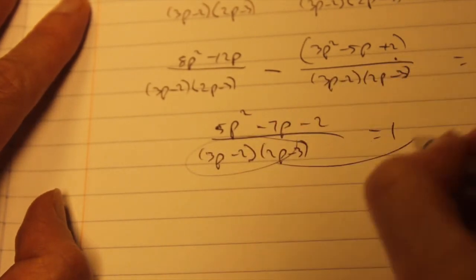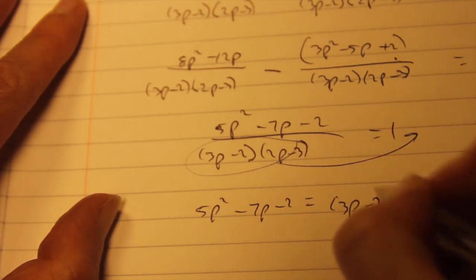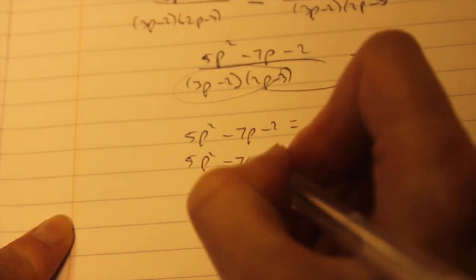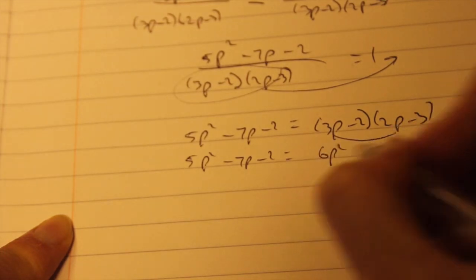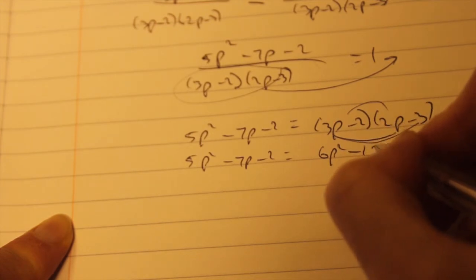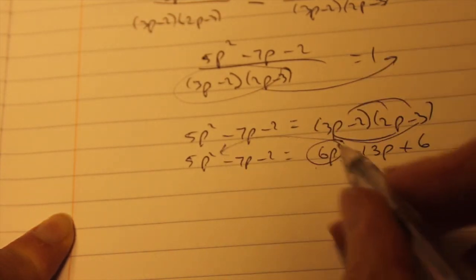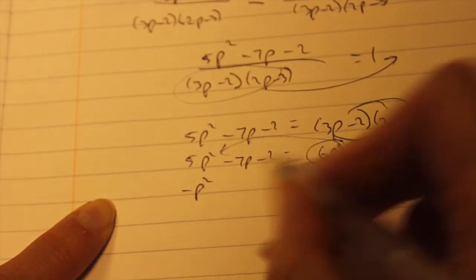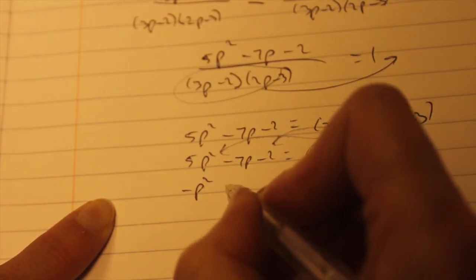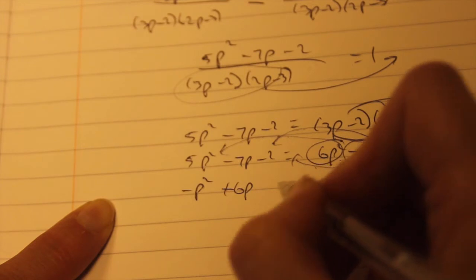Bring your bottom up to the other side and it becomes multiplying. So it's just 1 times that, so it'll be 3p minus 2, 2p minus 3. Need to multiply out that bracket. So I get 6p squared. I'm going to do this in my head. Minus 9p, take away 4, is minus 13p plus 6. You want everything on one side. 5p squared minus 6p squared is minus p squared. Minus 7p plus 13 is 6p. And minus 2, take away 6 is minus 8.